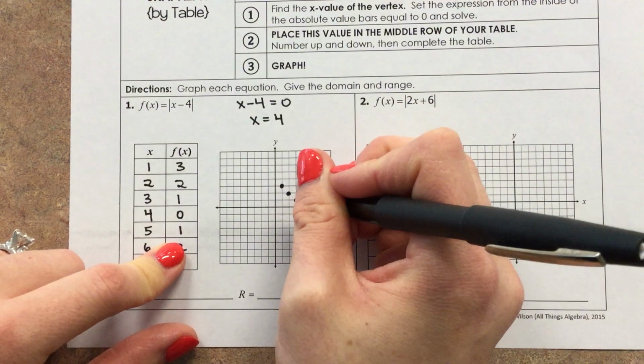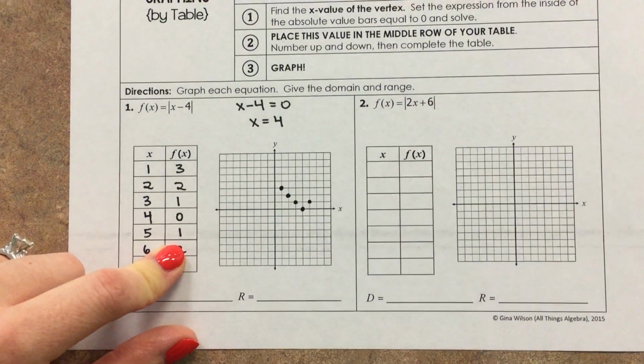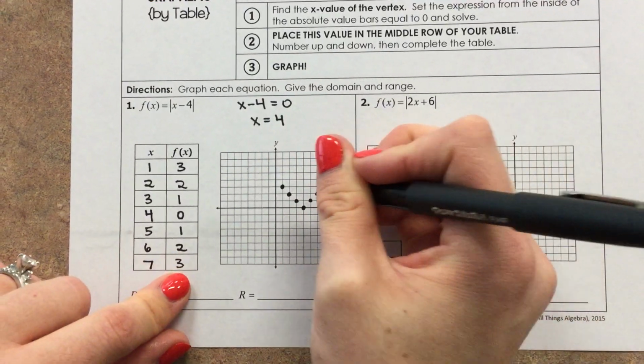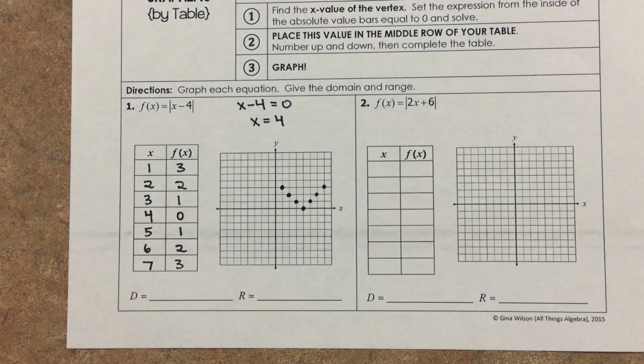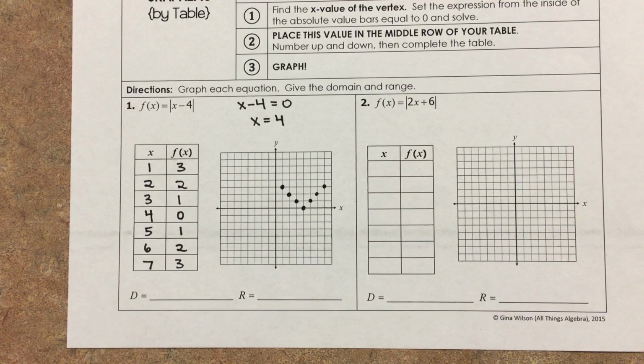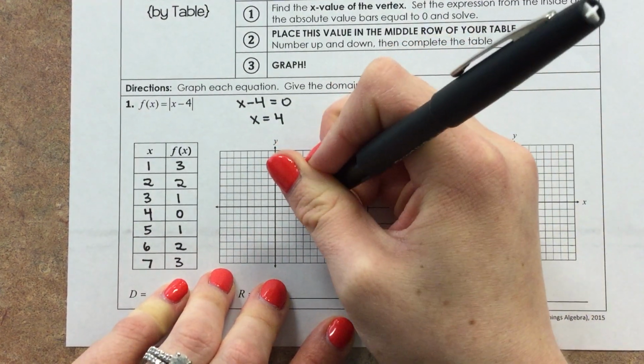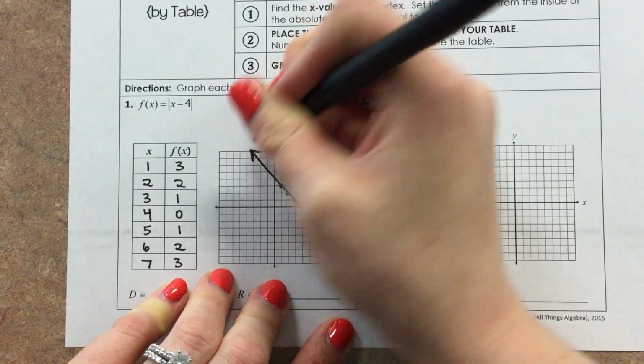5, 1 is where we start to go back up, because remember that was our vertex, that was our turning point. 6, 2, and 7, 3. So we've got 7 points, plenty to see with that V shape that we're looking at. So start at the vertex, go up in both directions like that.